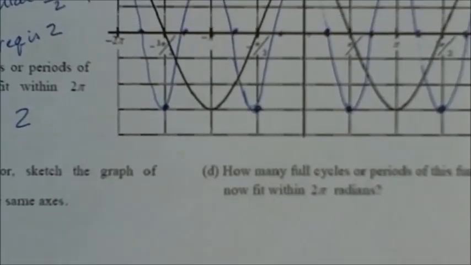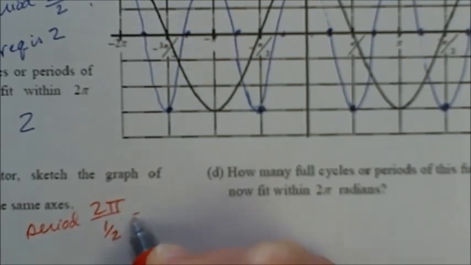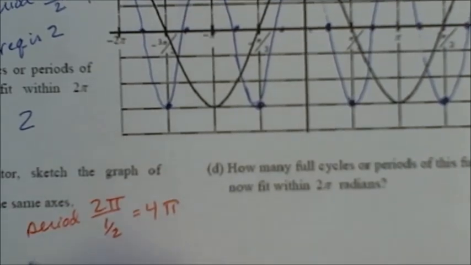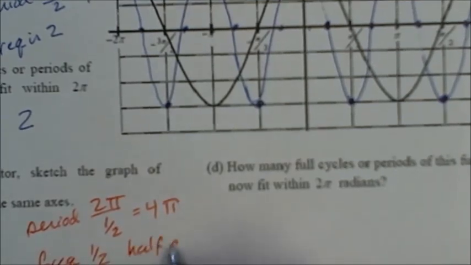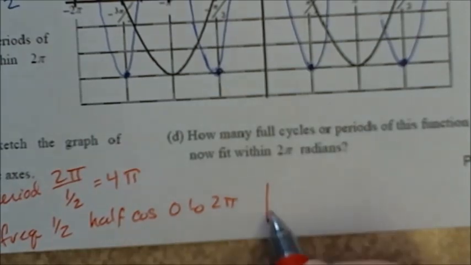And using your calculator, sketch the graph of y equals 3 cosine a half x on the same axes. All right, so I'm going to use red for this. A half x, that means our b value is a half. So our period would be 2 pi divided by a half, which is equivalent to 4 pi. And our frequency is a half. So we would get only half a cosine curve from 0 to 2 pi.